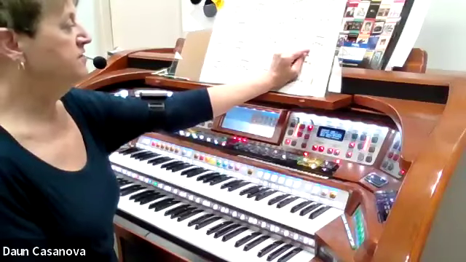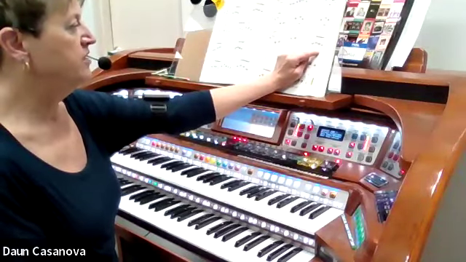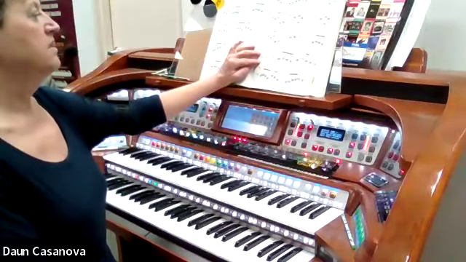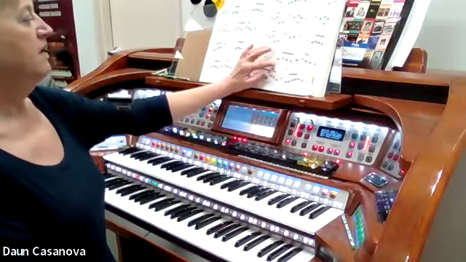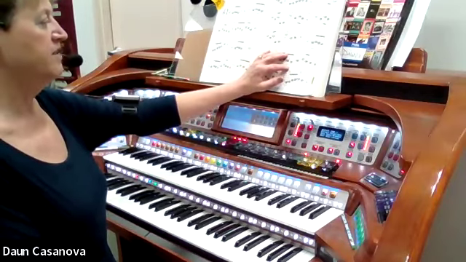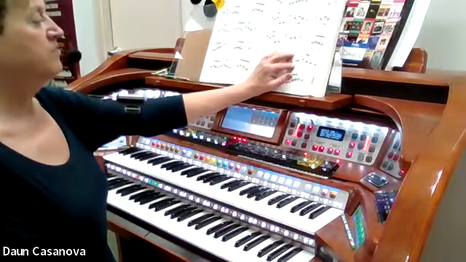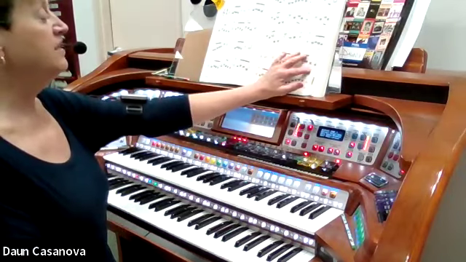G3, F sharp 2, G3, F sharp 2, E1. G3, F sharp 2, G3, F sharp 2, G3, F sharp 2, E1. G sharp 3, B5, G sharp 3, F2, E1.